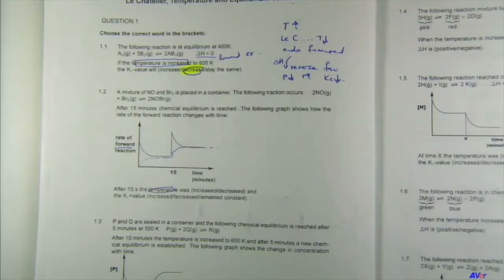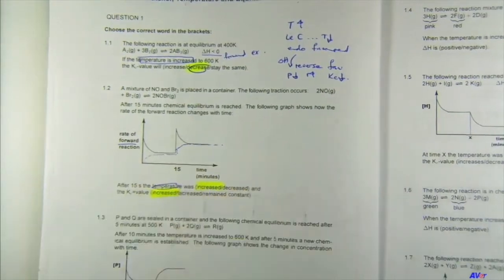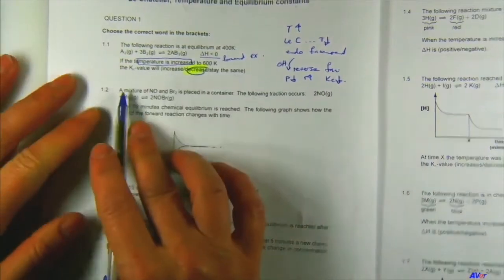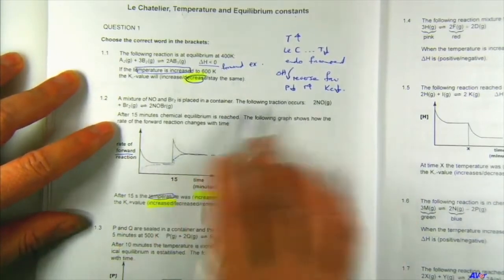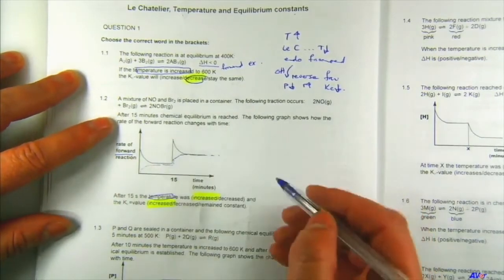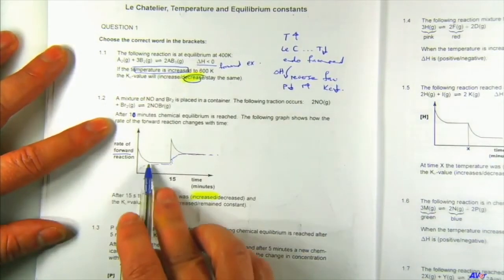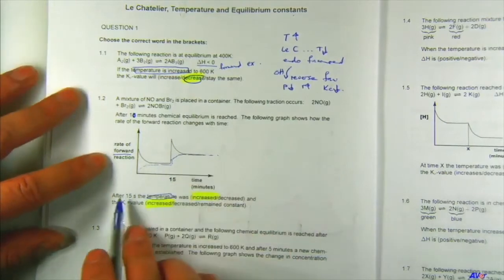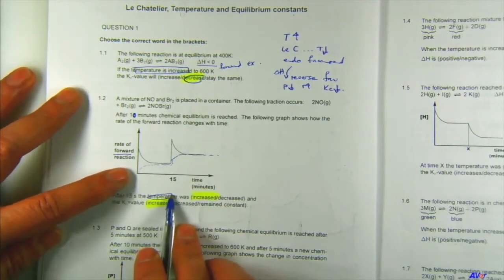The answers were increased and increased. Right, let's check this one. They said a mixture of NO and Br2 is placed in a container and the reaction occurs. And then they say after 10 minutes, equilibrium is reached and then something is changed. Now, they say at 15 seconds, what is happening to the temperature?